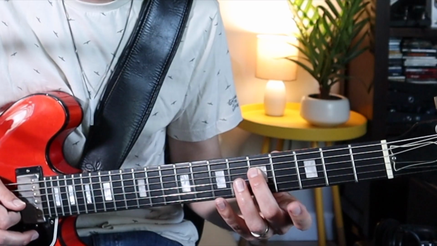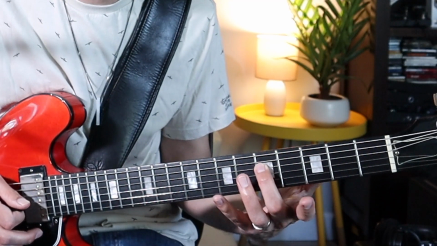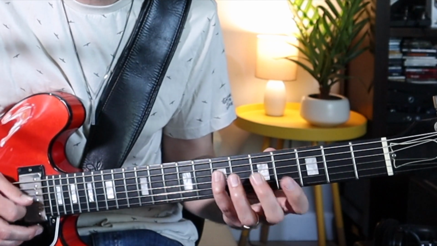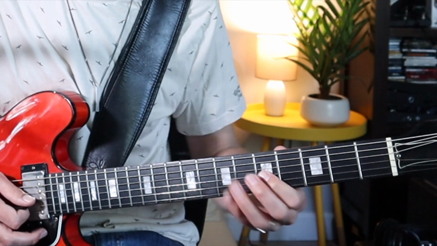And then we get to C. Here's a different C major idea. This time we're going all the way up to D. We're playing G. I'm going to use my second finger here, then my pinky. G, G, A, B, D, C.